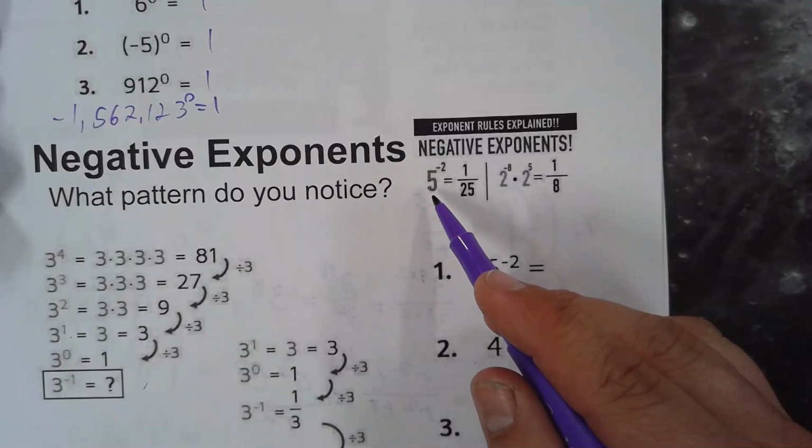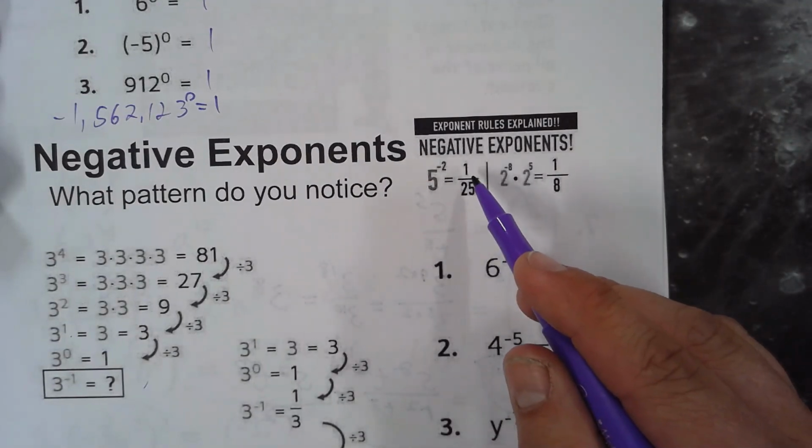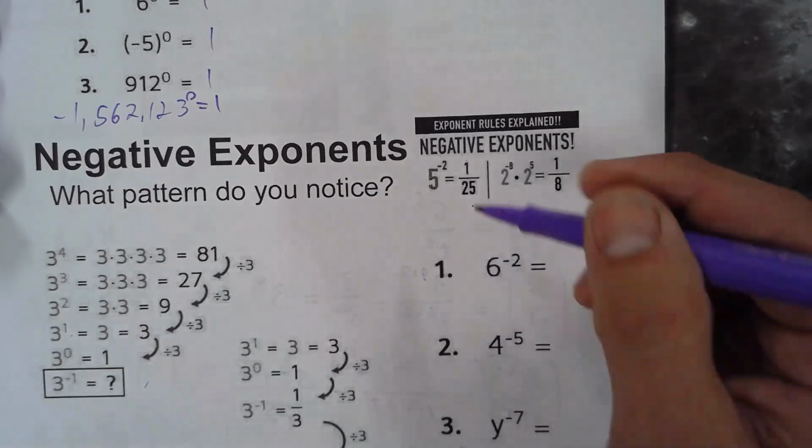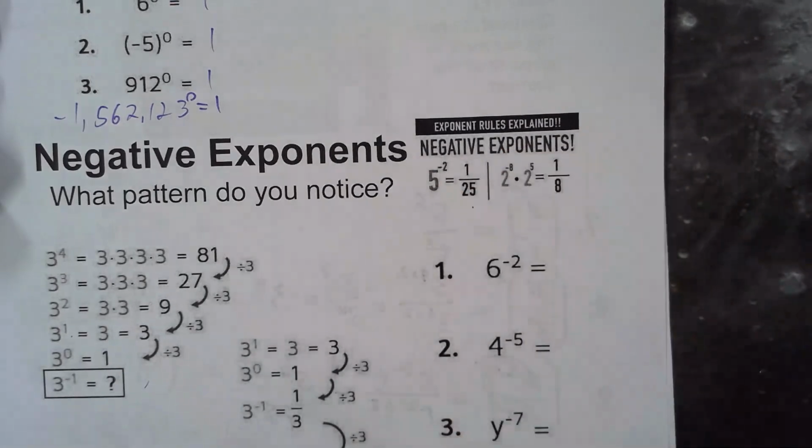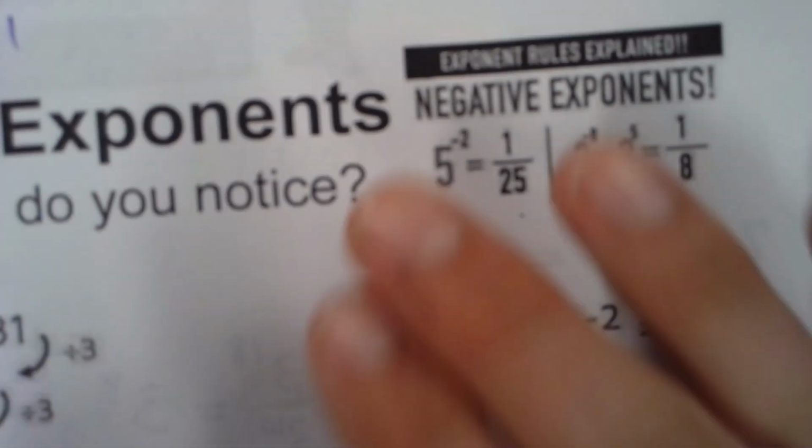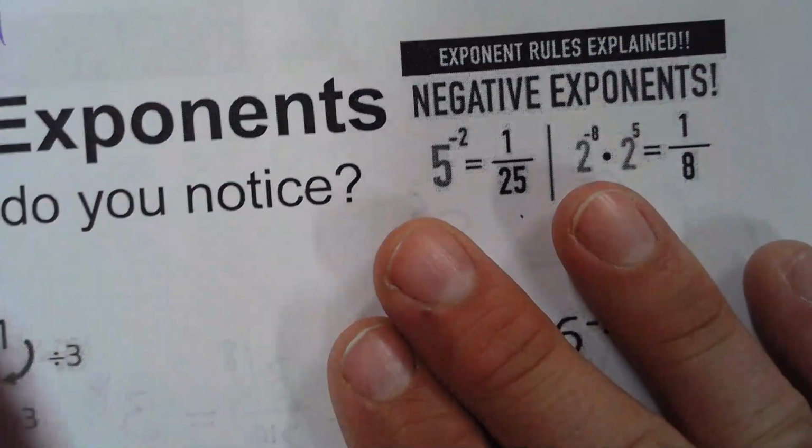So here they have 5 to the negative 2 equals 1 divided by 25. Well, how'd they get that? So another way to write that, and I'm going to zoom in a little bit so you guys can see my small writing. Maybe if that's really hard, I have a hard time focusing when I do that. Okay.